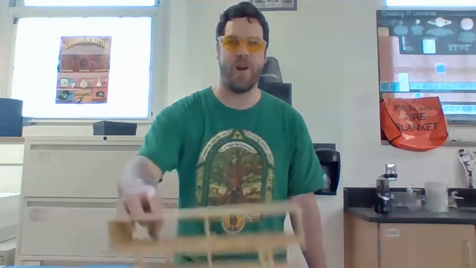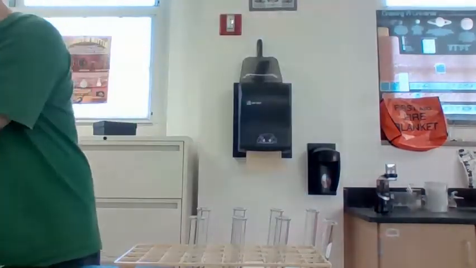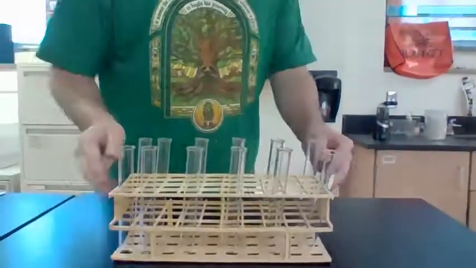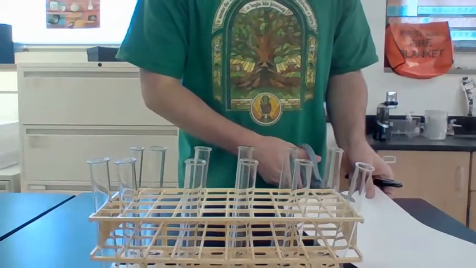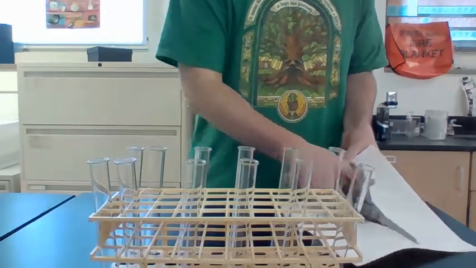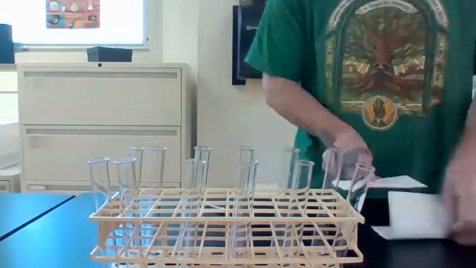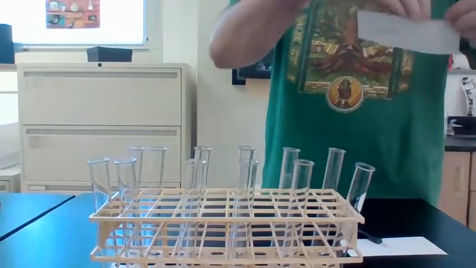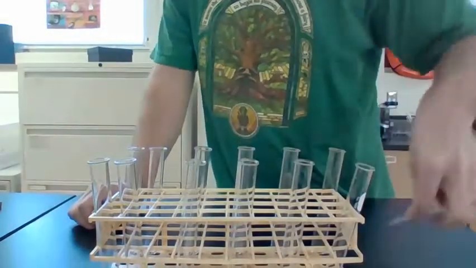Okay, here is our test tube rack, and we're going to start putting test tubes in it to test these chemicals. Now we need to label these things to make sure we don't get confused. We're going to put water at the top. We're going to put hydrochloric acid on the bottom.